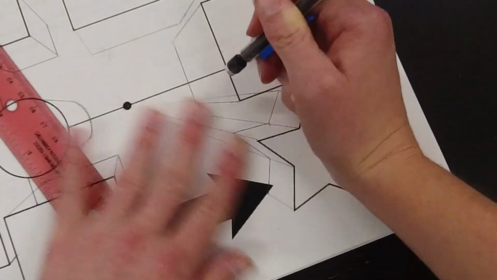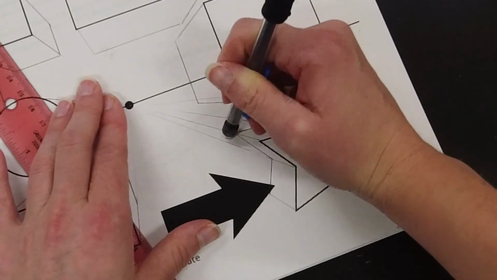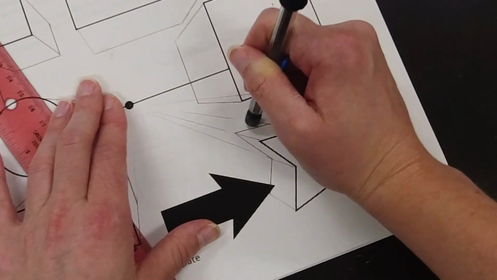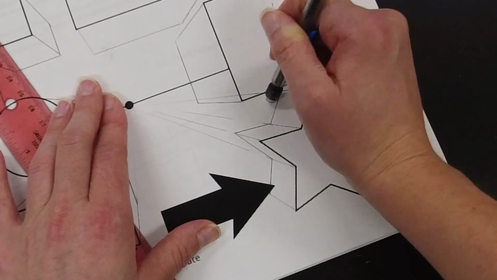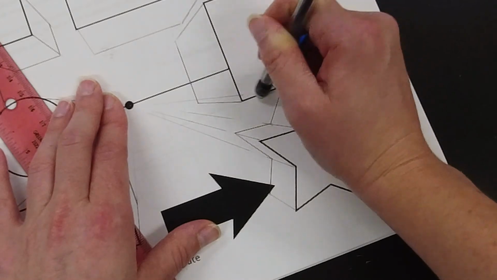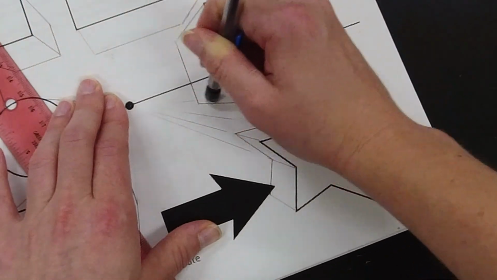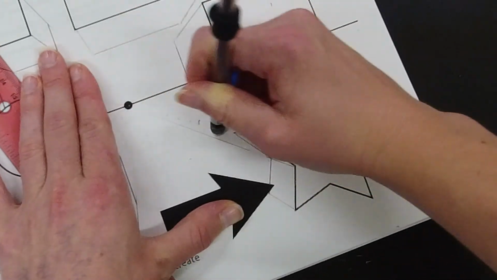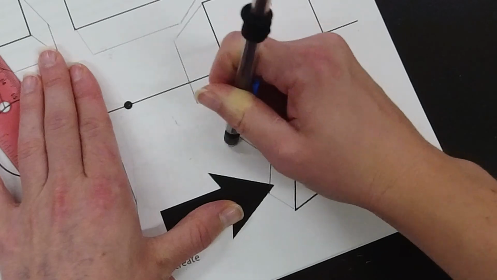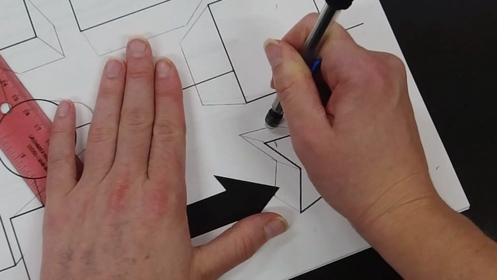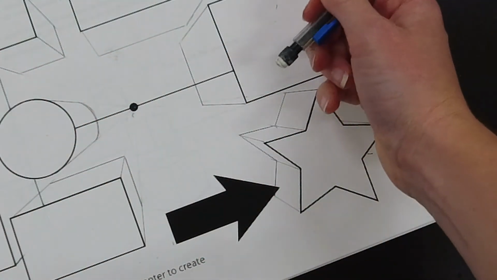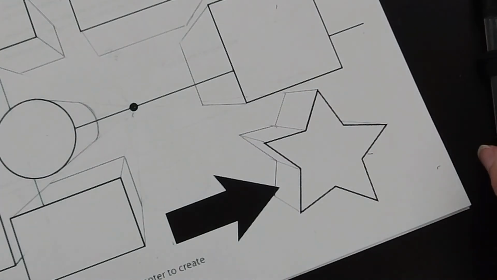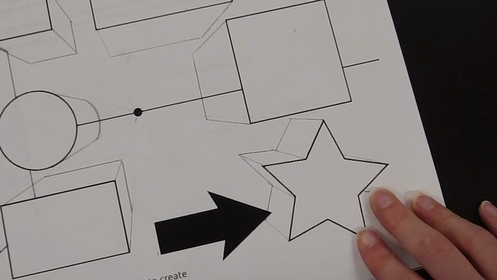So then I just erase those diagonal lines that I don't need to go beyond my form. So that would be exactly how you would do a weird geometric shaped building within your cityscape. They might not be 100% normal, and that's completely an option that you have.